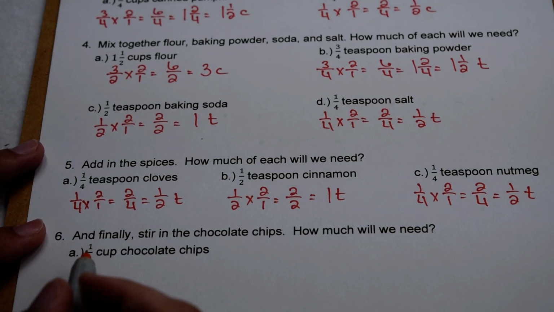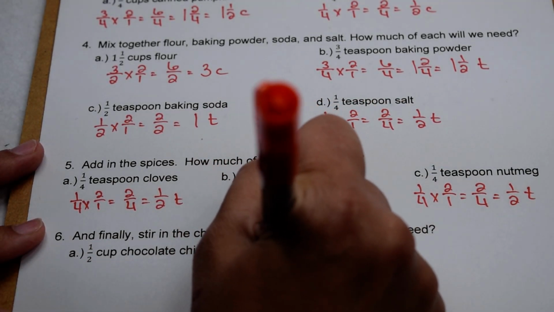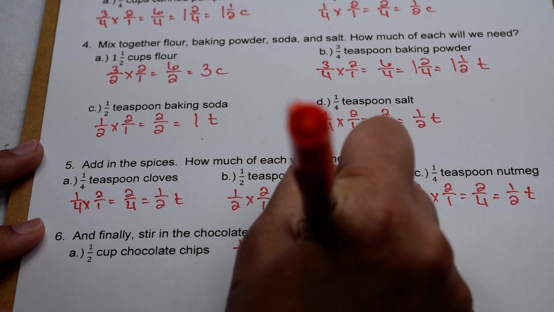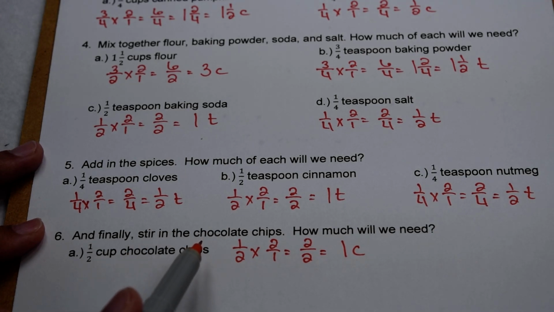And finally, the best part, chocolate chips. We start out using a ½ cup. We're going to have to double that. So when we simplify that to lowest terms, we're going to use a whole cup of chocolate chips. But if it's me making it, I'm probably going to toss in a few extra at the end.